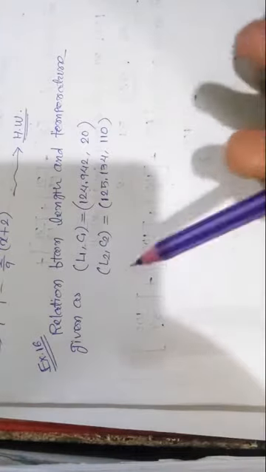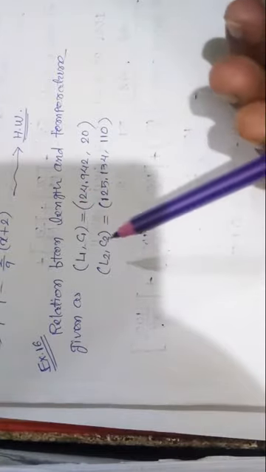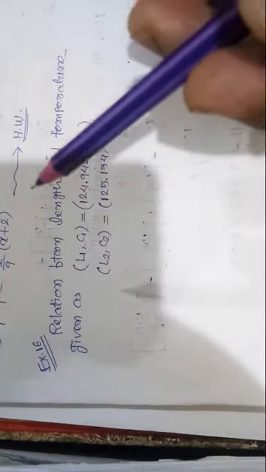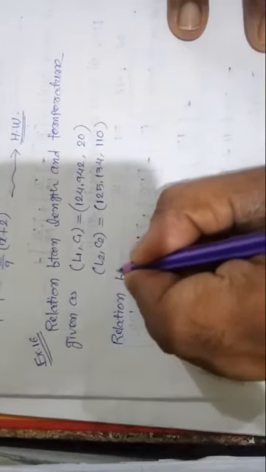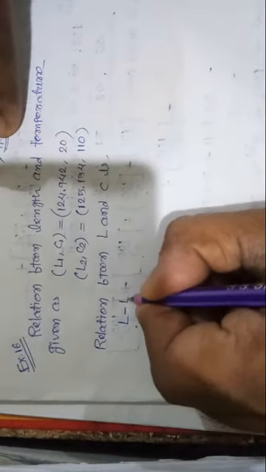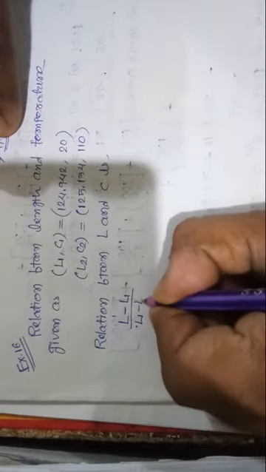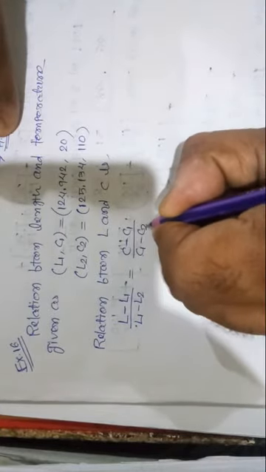Now our question is to find the relation between L and C. Obviously the relation is linear. Two points are given, so we can easily say the equation of the line is: in place of y minus y1, here I have to write L minus L1. So the relation between length and temperature C is L minus L1 upon L1 minus L2 equals C minus C1 upon C1 minus C2.